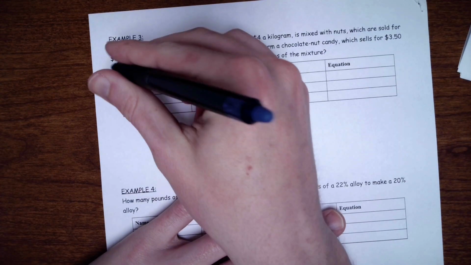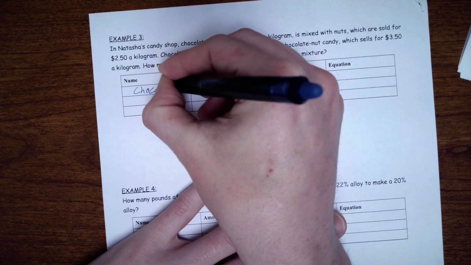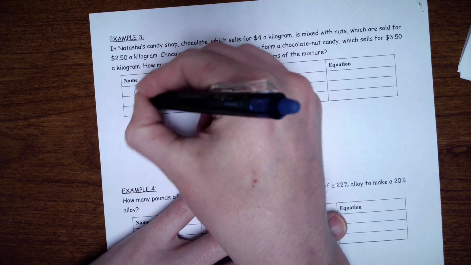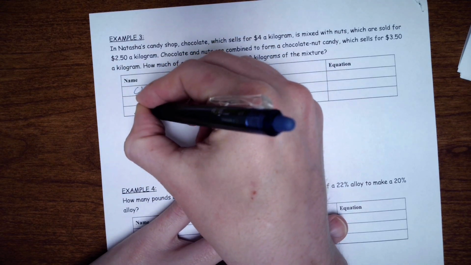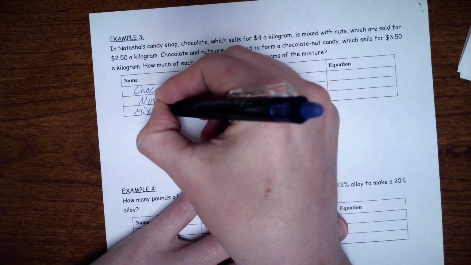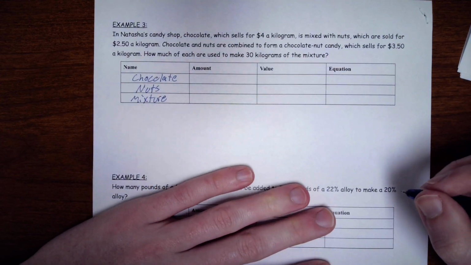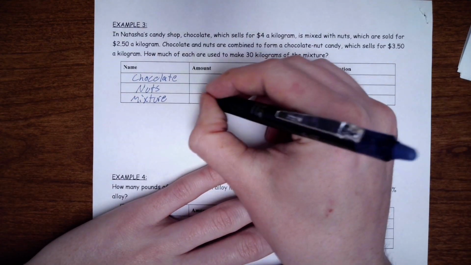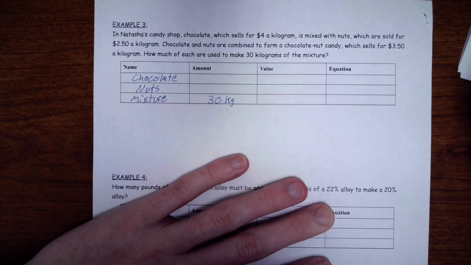So immediately I'm going with names. It's going to be chocolate, then nuts, and then lastly, we're just going to call it the mixture. So that's what I'm going to fill in for my names there. Now, for the amounts, we want a total of 30 kilograms for our mixture.